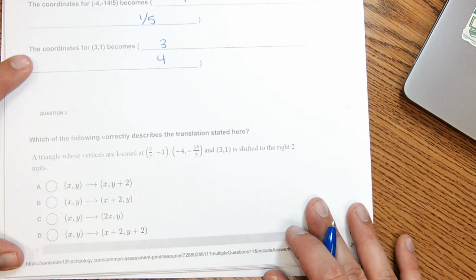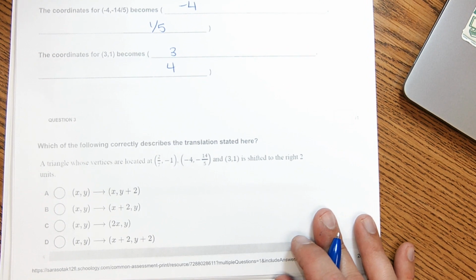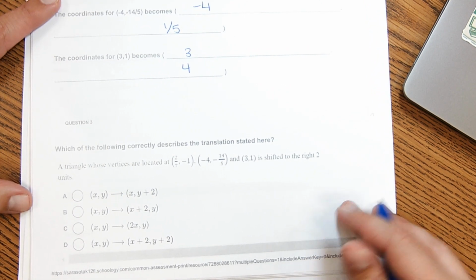Okay, on to the next question. In this case, which of the following correctly describes the translation stated here?